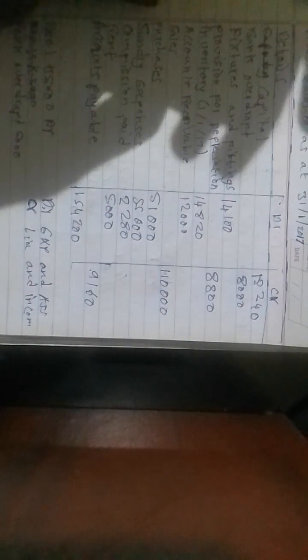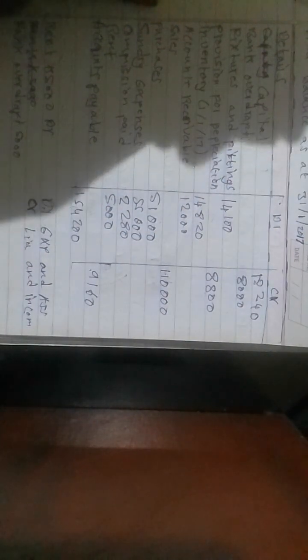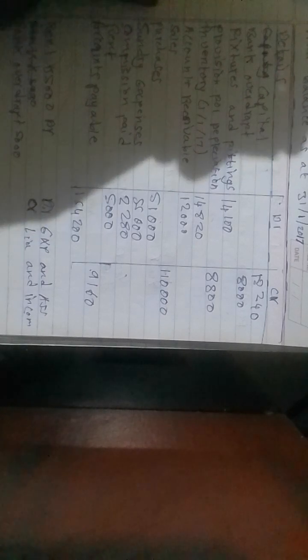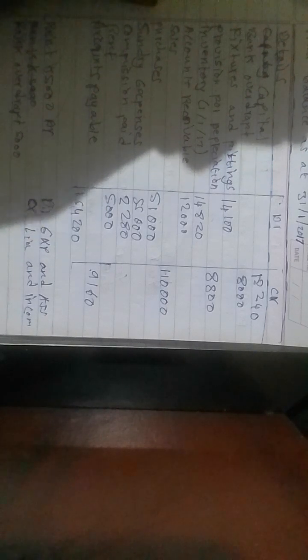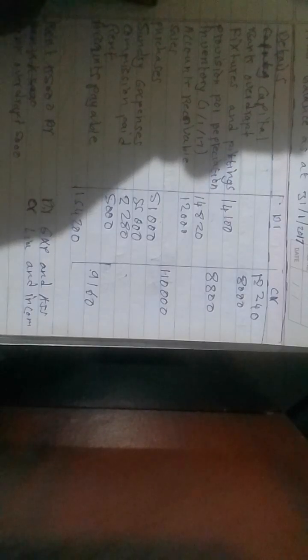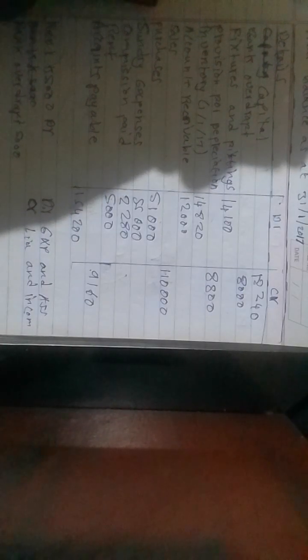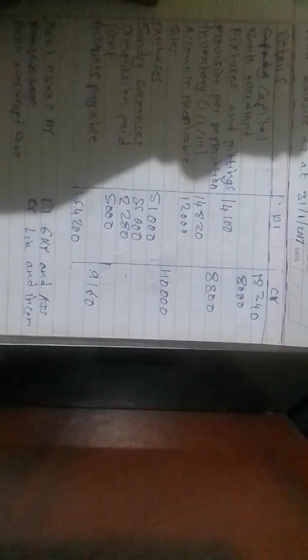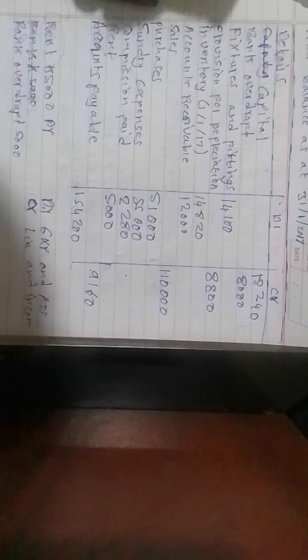Then let's see the credit side. I'm having 18,240 plus 8,000 plus 8,800 plus 110,000 plus 9,160. So I'm having 154,200 as well for the credit side. So this means that my trial balance has balanced.